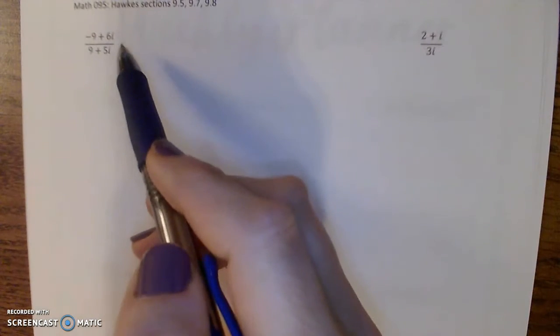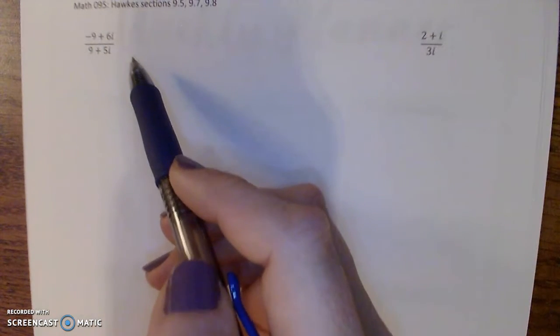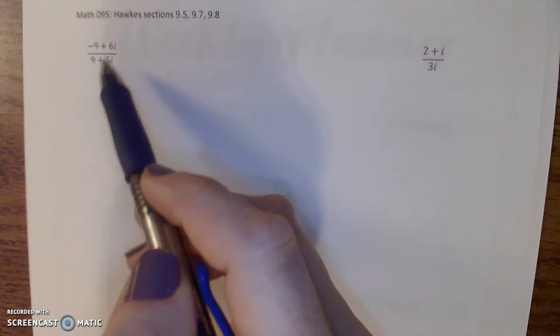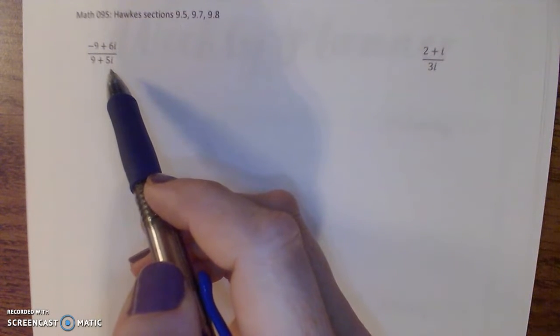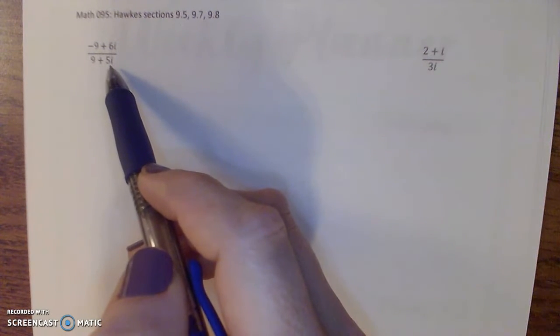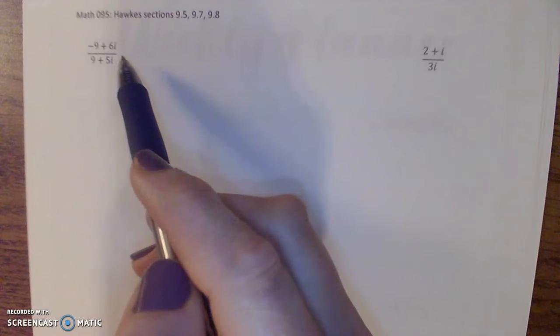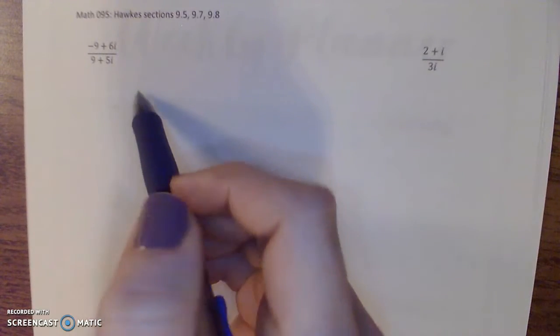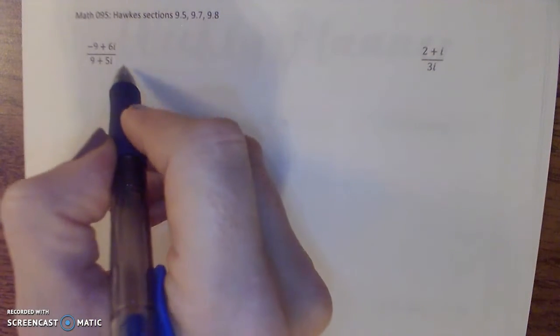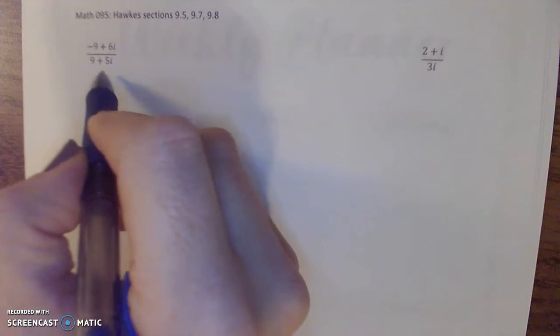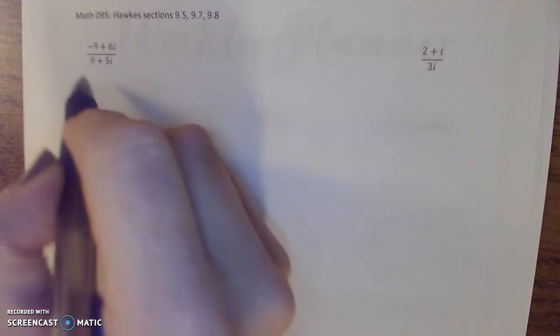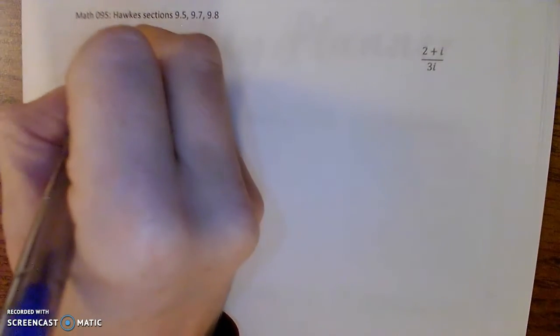We've already talked about adding, subtracting, and multiplying with complex numbers. But when we're dividing with complex numbers, it turns out that it's actually the same as rationalizing denominators. So if you remember, to rationalize a denominator, you want to multiply both the numerator and denominator by the conjugate of the denominator. So what we'll do here is I'll multiply.